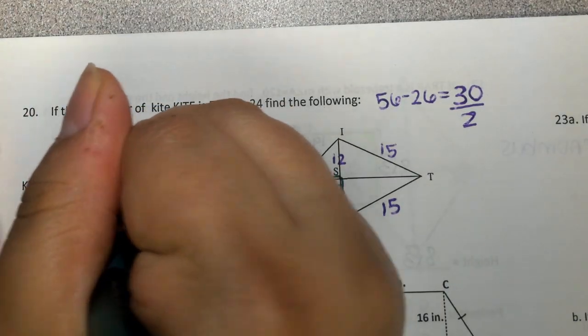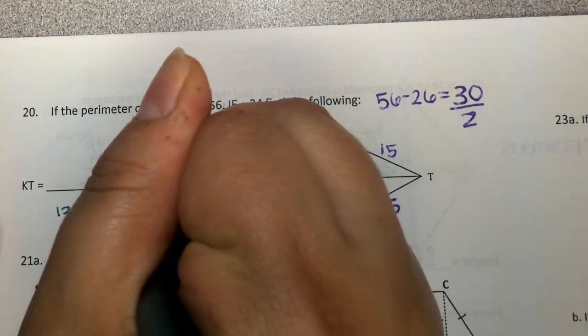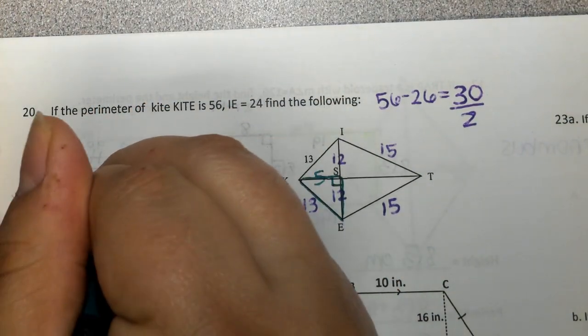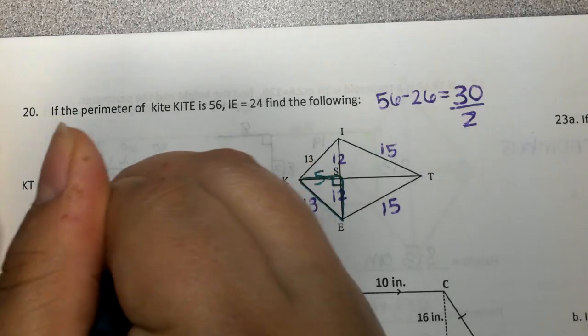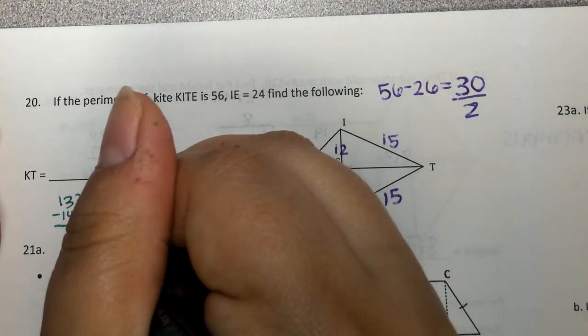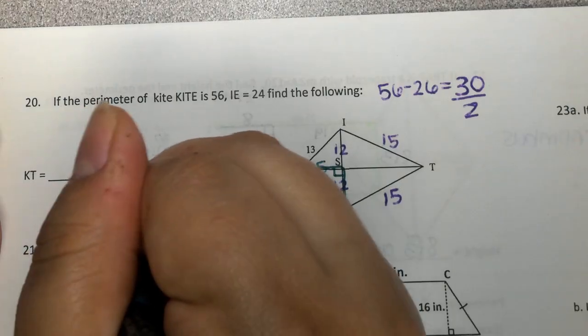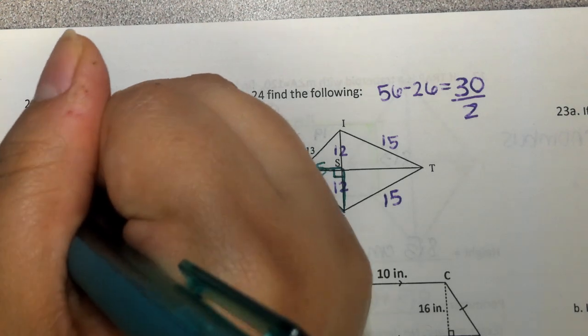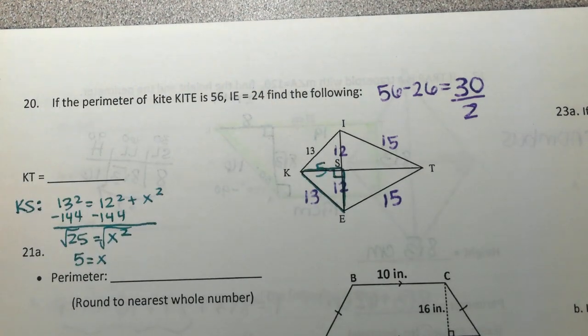You would do the Pythagorean theorem, and you would get 25 equals x squared. So what is x? 5. KS is 5. I just did that really fast.